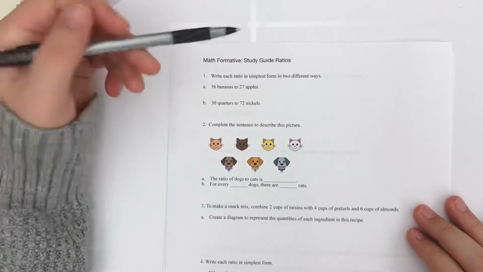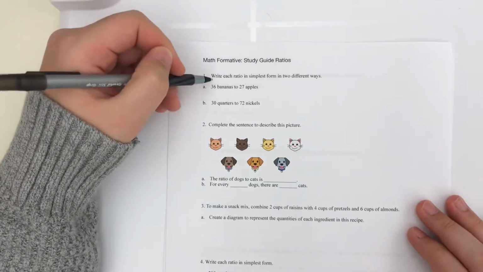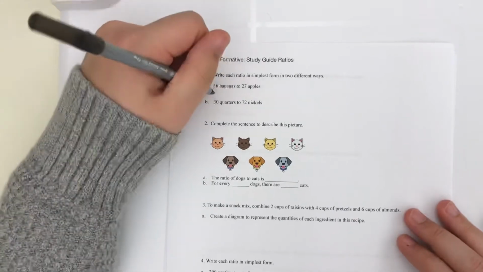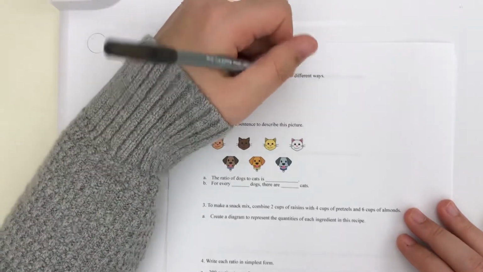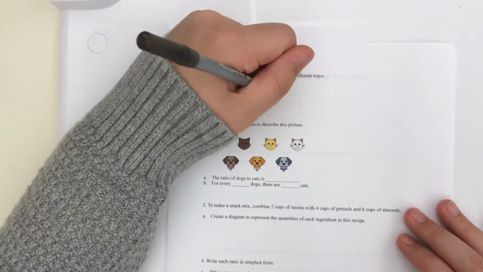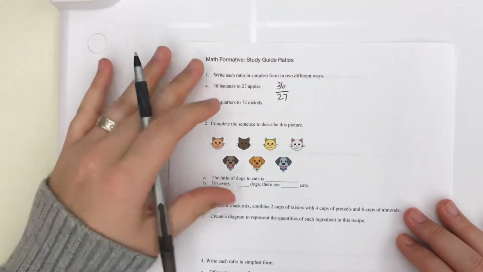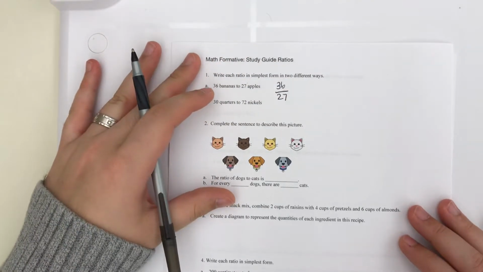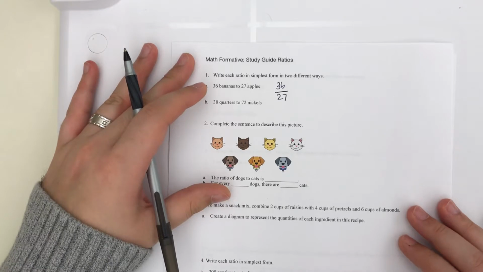We're just going to quickly go through this. So it says write each ratio in simplest form in two different ways. 36 bananas to 27 apples. So I'm going to write 36 over 27. I need to put that in simplest form. What numbers go into both 36 and 27?